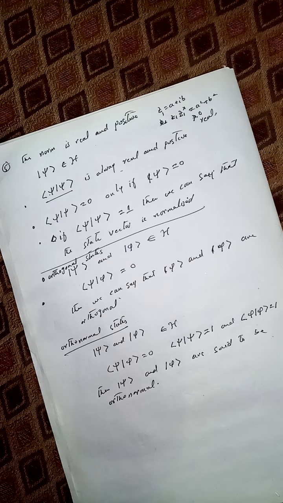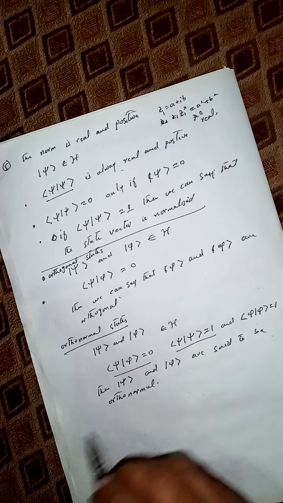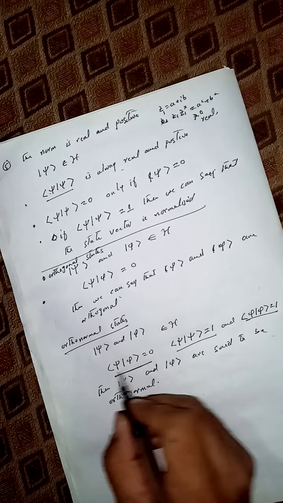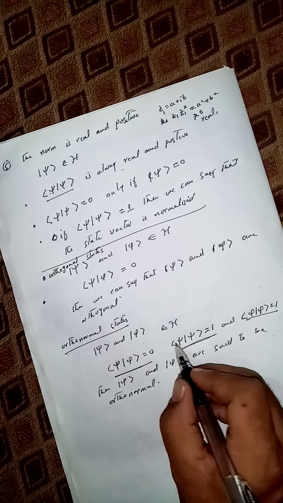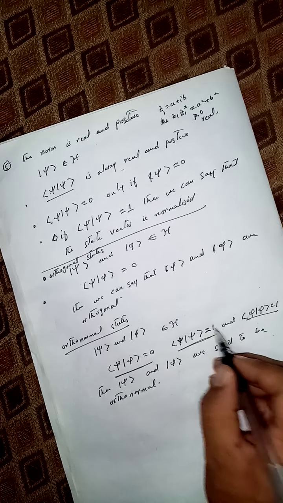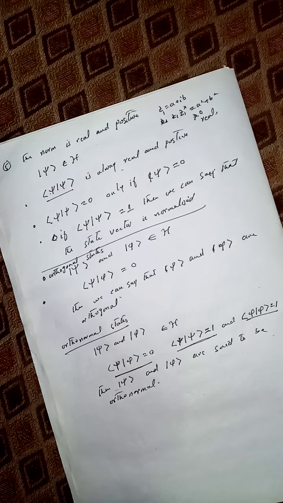Like the state vectors are orthogonal because their scalar product of psi with phi is 0, and they are normalized because the norm is equal to 1. Then these two state vectors are said to be orthonormal.